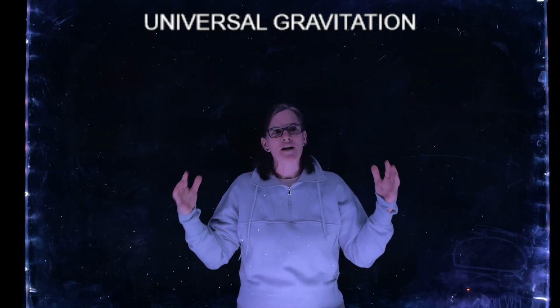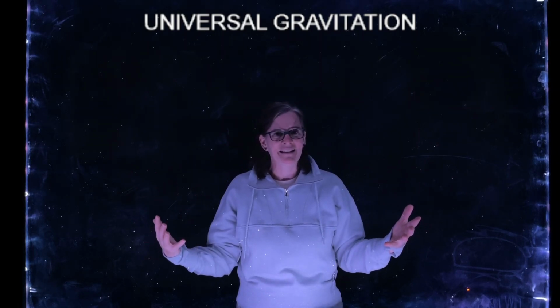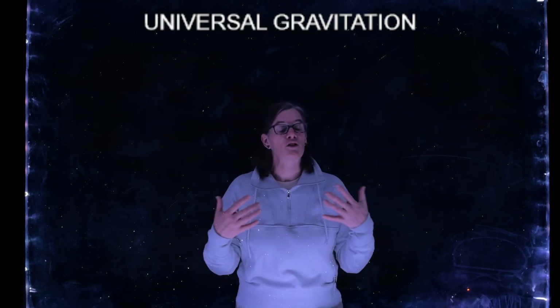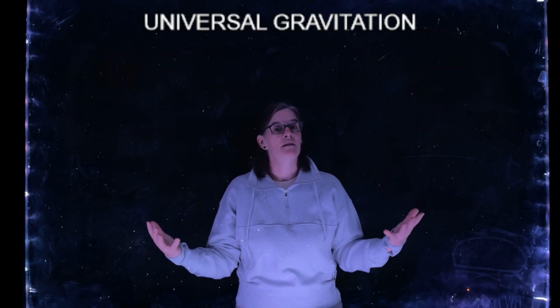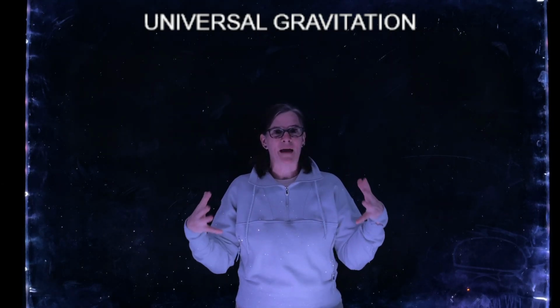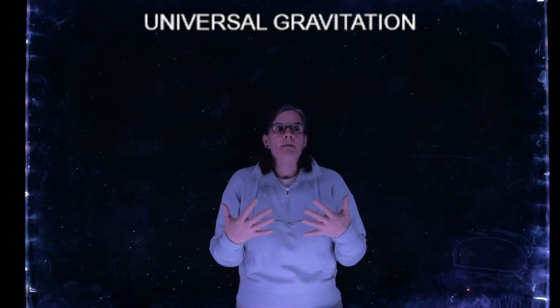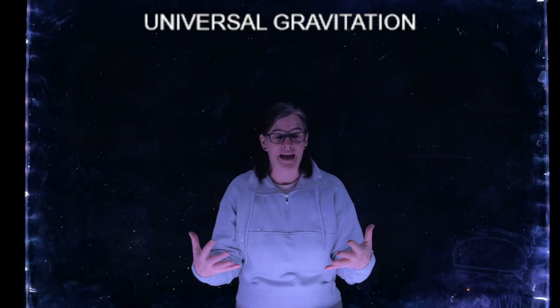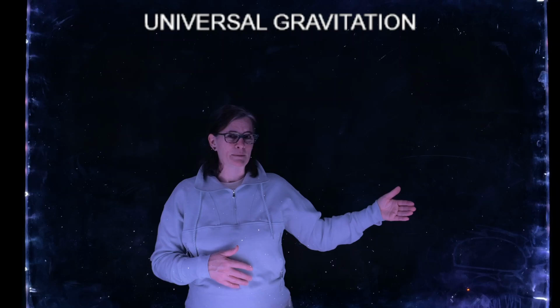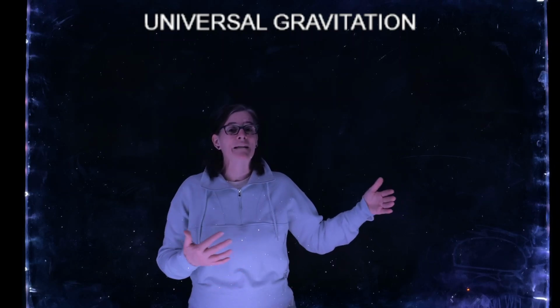So how much mass an object has and how much mass the second object has gives an indication of the strength of that gravitational force. The Earth is really, really massive. So the force that I feel from the Earth is really, really big. The force that I feel from the person standing next to me, it exists, but it's really, really small.